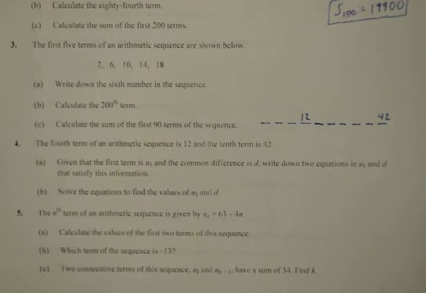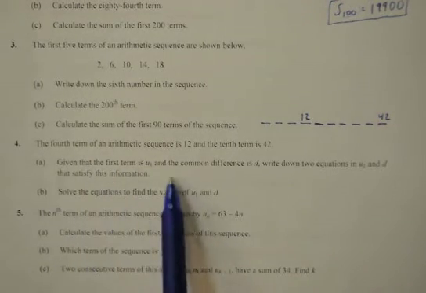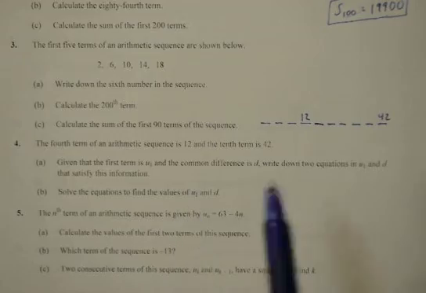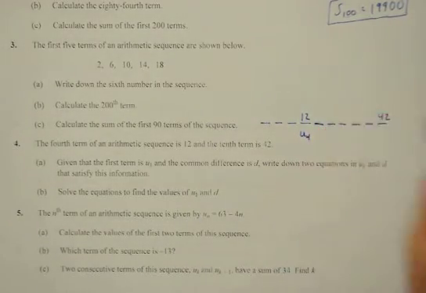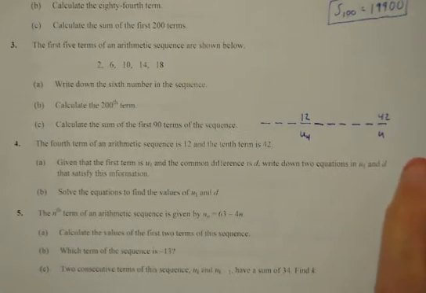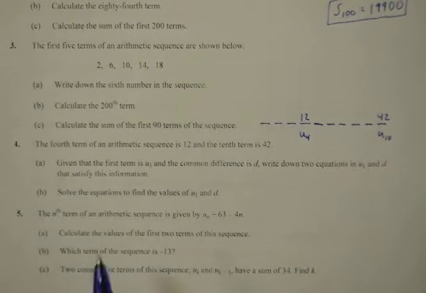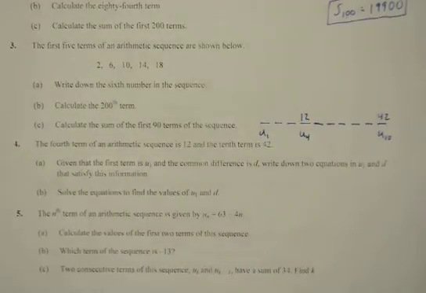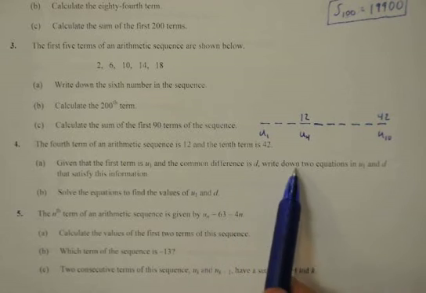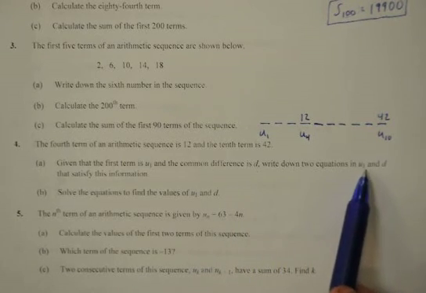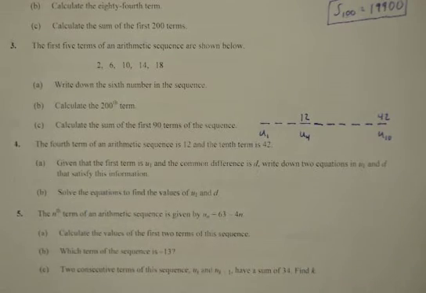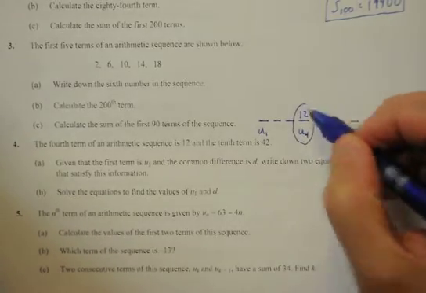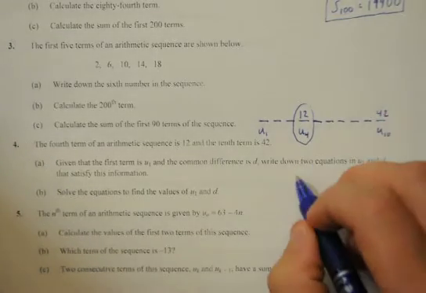So, pause the video, figure out the rest of number 4. Alright, unpause. Here we go. So this is the 4th term, and this is the 10th term. So given that the first term is U1 and the common difference is D, write down 2 equations involving U1 and D that satisfy this information. So here's our 2 equations. So this here gives us 1 equation. We're going to use this equation.